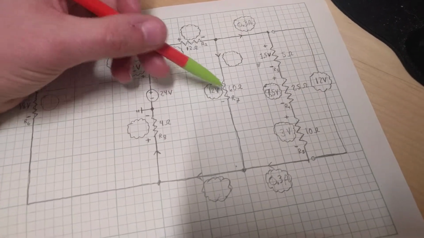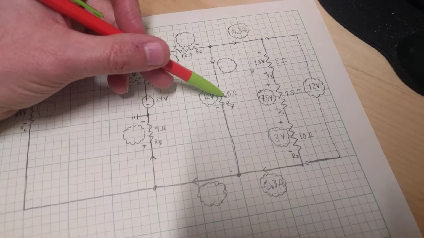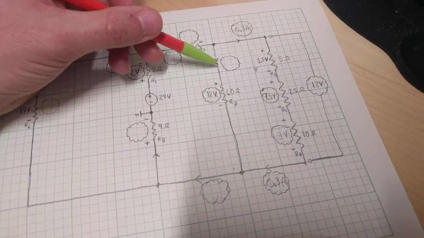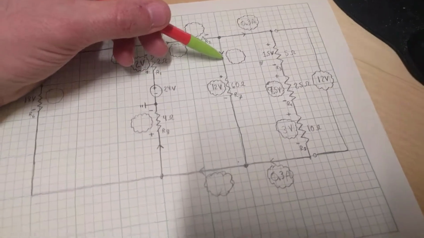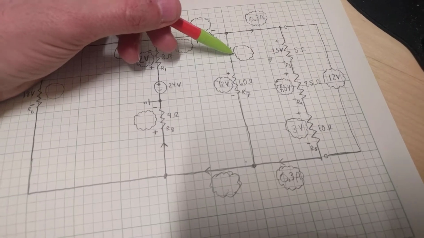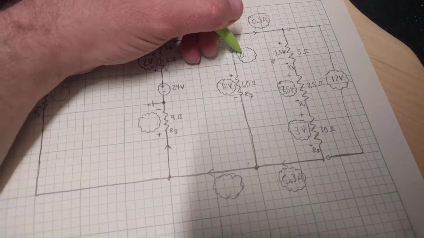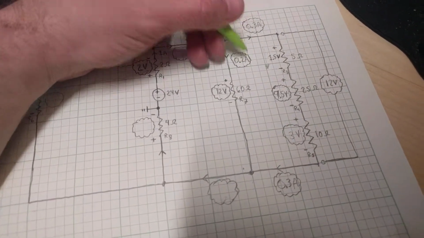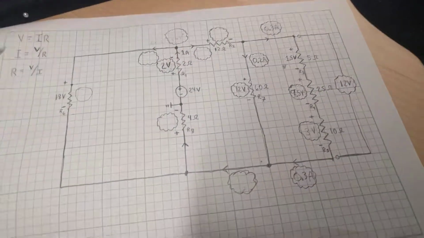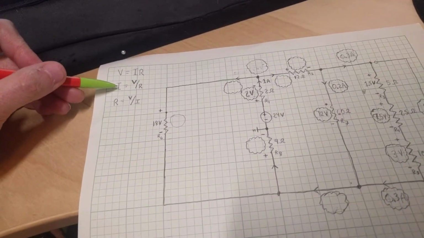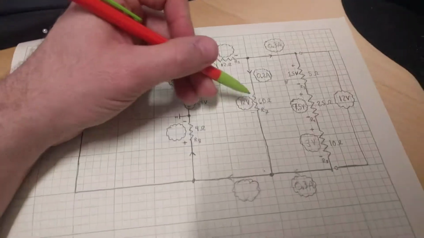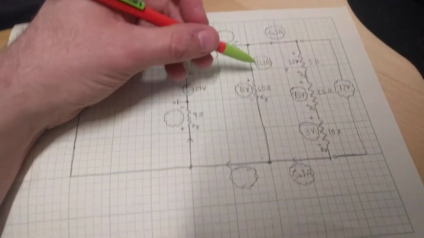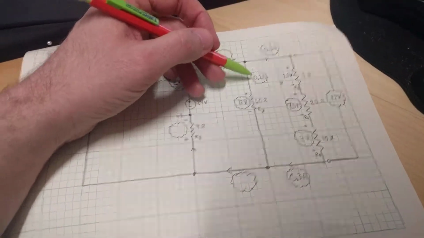So, we know that. We got voltage. We know resistance. We're trying to figure out the current. Well, guess what? We got all the information we need for that now. And that calculates to 0.2 amps. Reminder again, all that is I equals V over R.